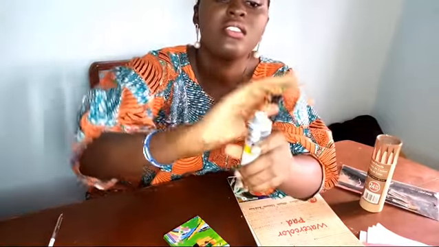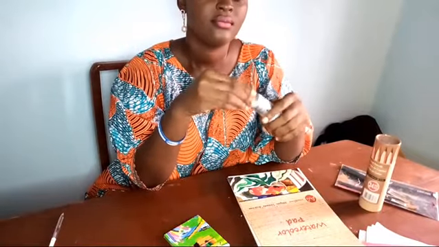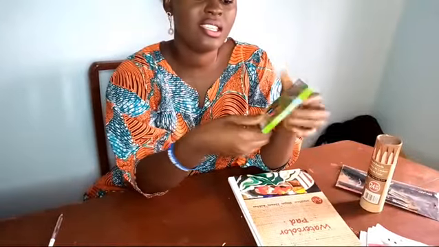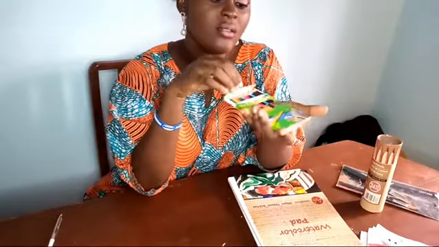I don't know if you can see this. It's white. Then I have these color pencils. Yes, it's actually 12.